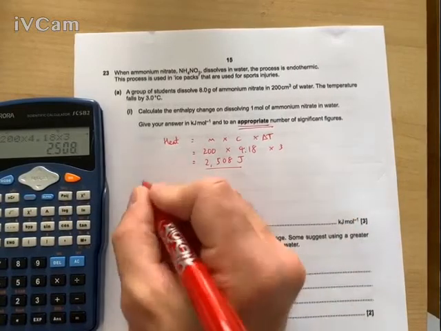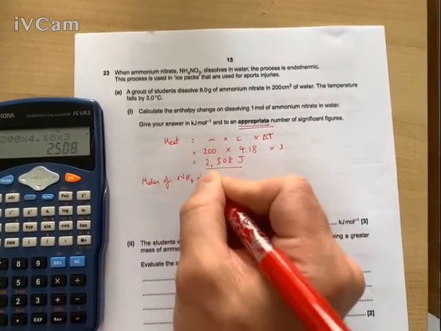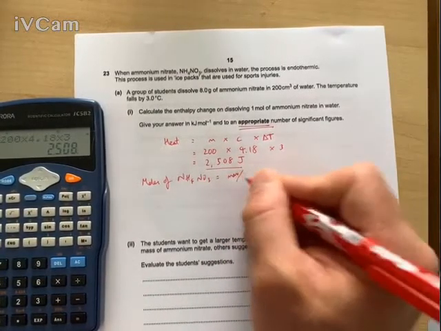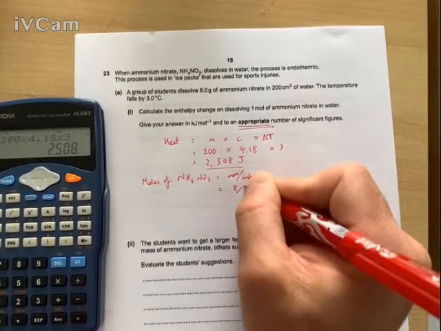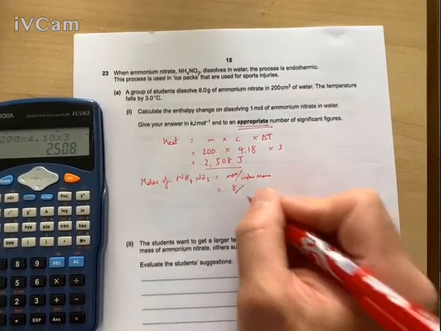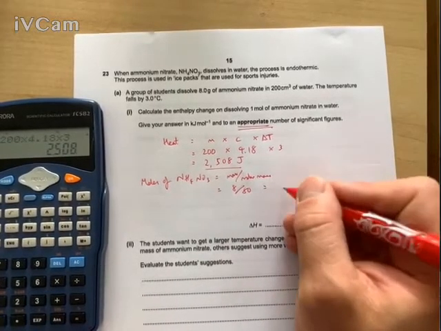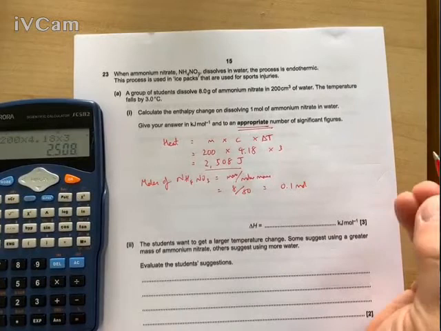Okay, so moles of ammonium nitrate are going to be equal to the mass divided by the molar mass. Our mass is 8, and our molar mass, I think from memory, is 80. Let's check the mark scheme. Yeah, it is 80. So we have got 0.1 moles of ammonium nitrate.